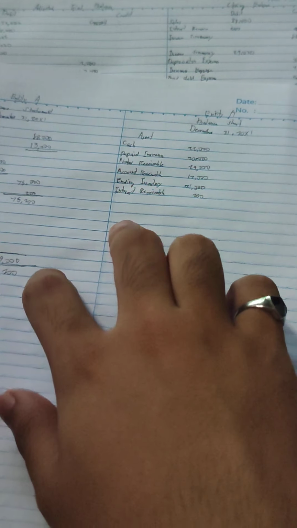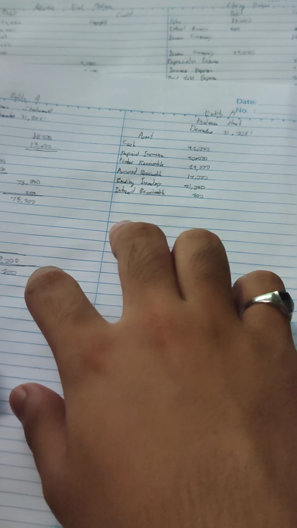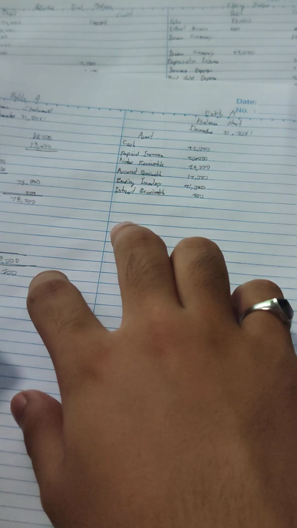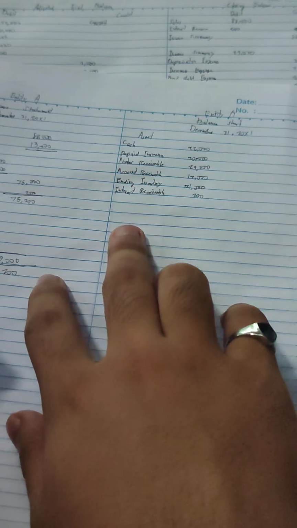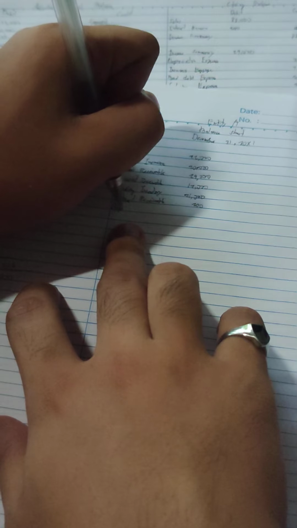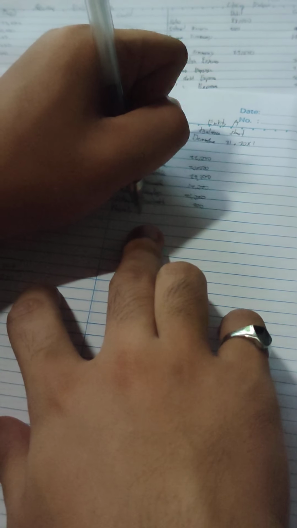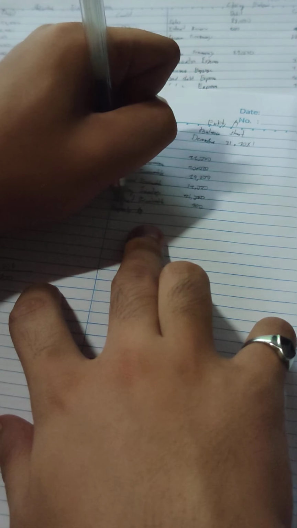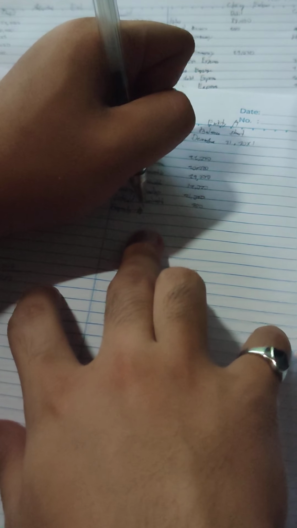So, para makuha ang balance sa equipment, we will get the difference between the equipment and accumulated depreciation. So we'll put a title here, property, and there's no property. So, ato butang diri ang equipment.